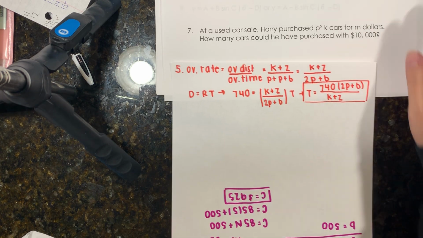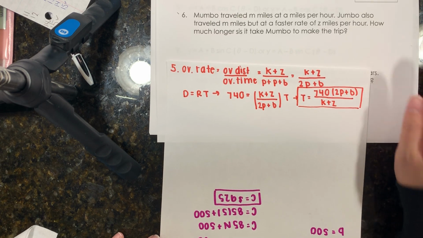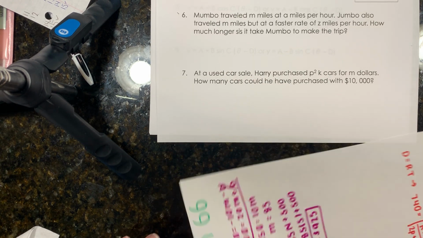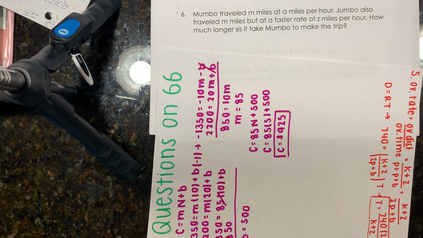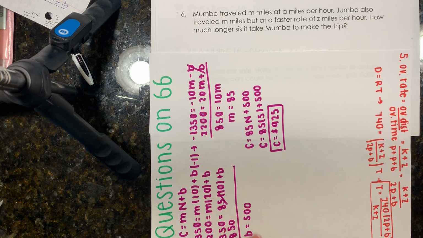Now moving on, we're looking at number 6 on this lesson. It says Mumbo traveled M miles at A miles per hour. Jumbo also traveled M miles, but at a faster rate of Z miles per hour. How much longer did it take Mumbo to make the trip?